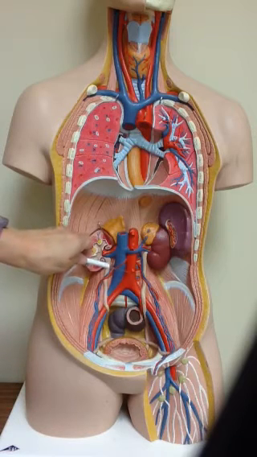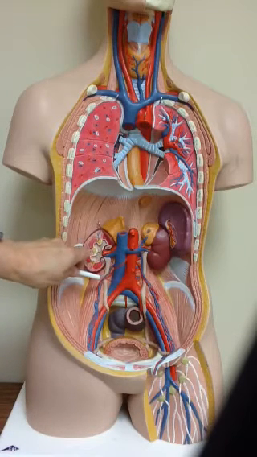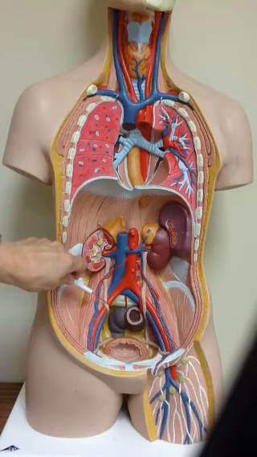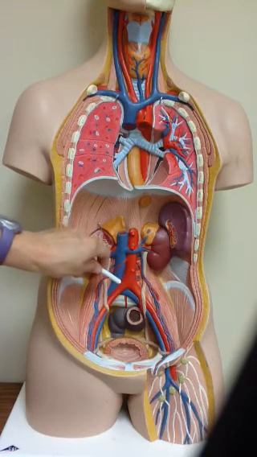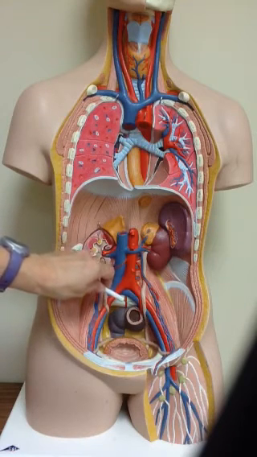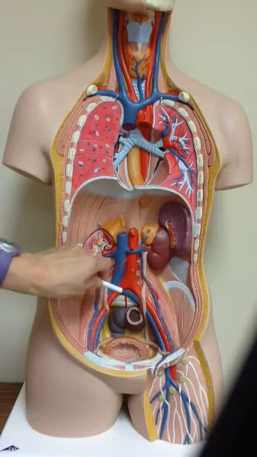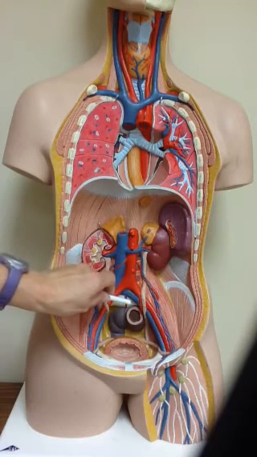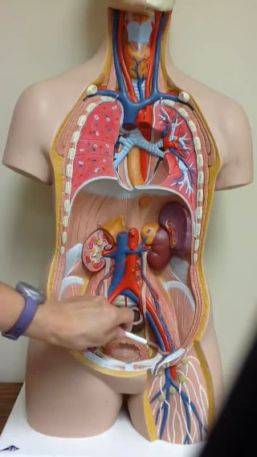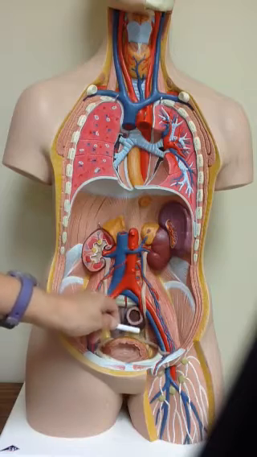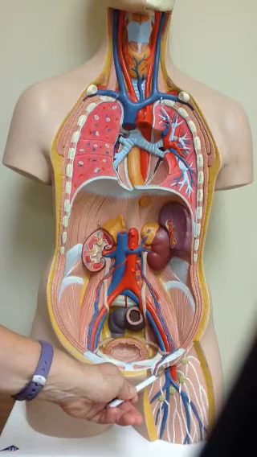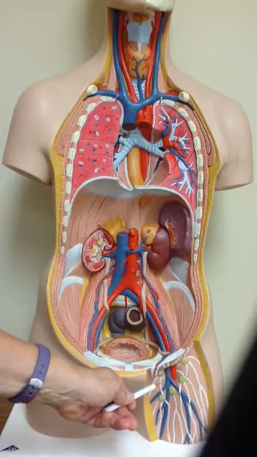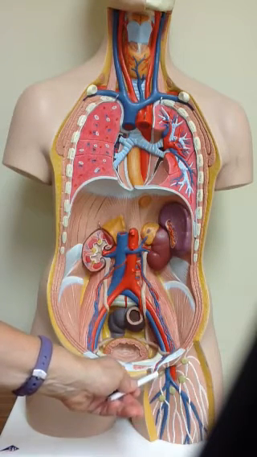The abdominal aorta ends, or splits, I should say, with the right common iliac and the left common iliac artery. The left common iliac artery and also the right split into the internal iliac artery towards the pelvic region, and the external iliac artery, which then leaves the abdominal cavity and ends up in, in this case, only the left femoral artery, as you can see.